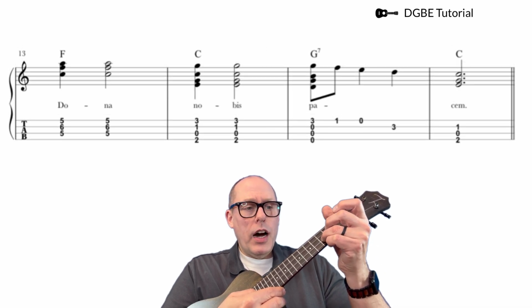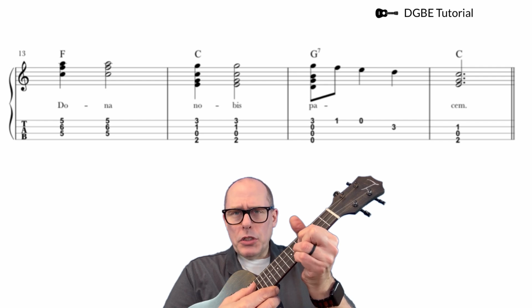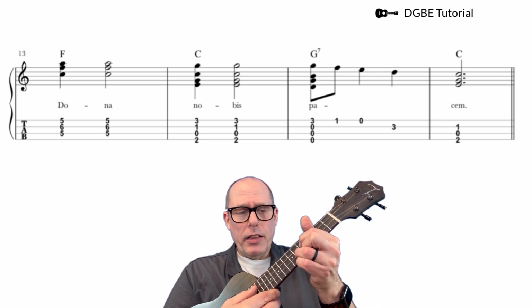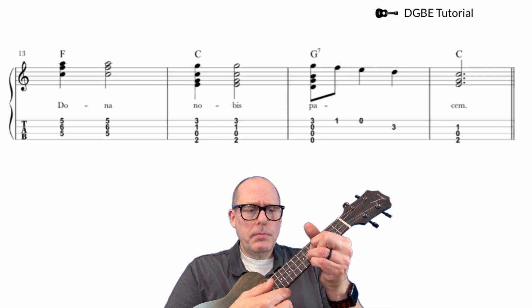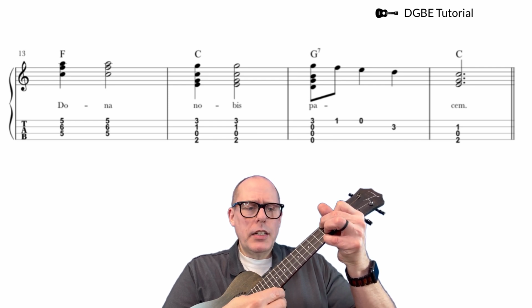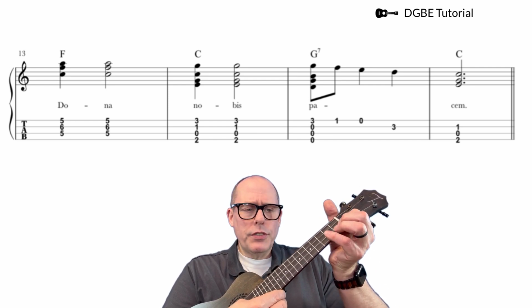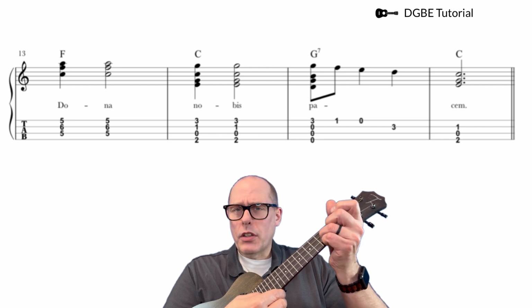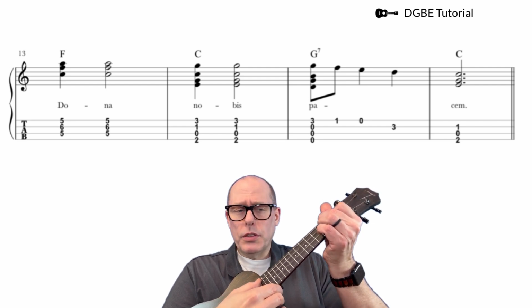We are now on the 4th line of the song, back up to that F position, which is a D shape at the 5th fret, strings 3, 2, 1. C chord with a pinky. G chord, first string 1st fret, first string open, second string 3rd fret, C chord, strings 4, 3, and 2.